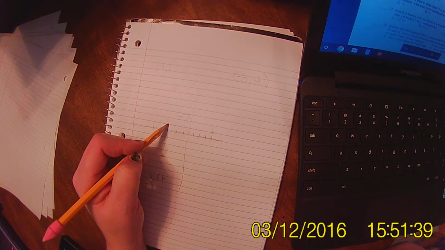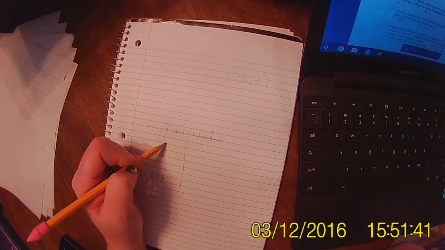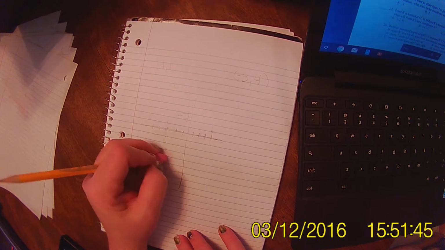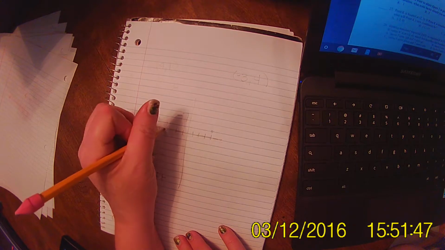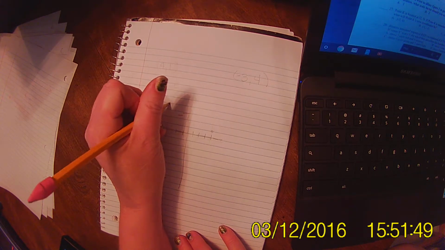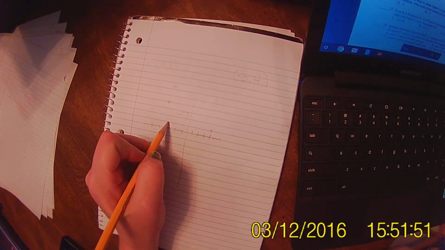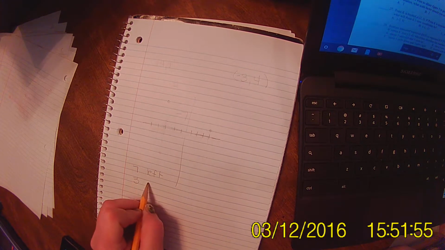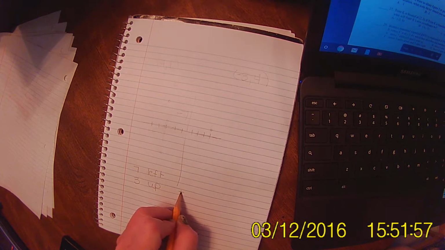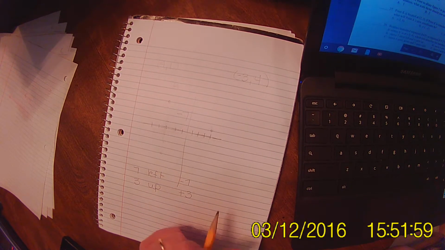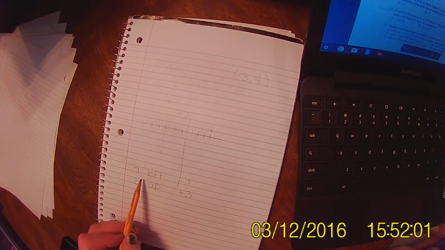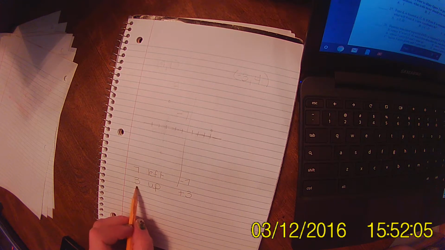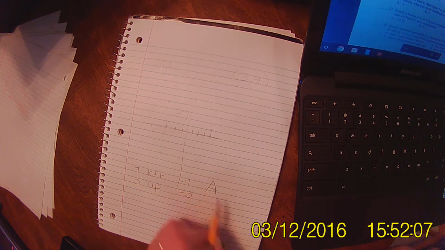I'm here, and I'm going up 1, 2, 3. So I'm going 3 up, which means that's a plus 3. So when I look at my choices, move 7 units left and 3 units up. That was perfect. So that was A.